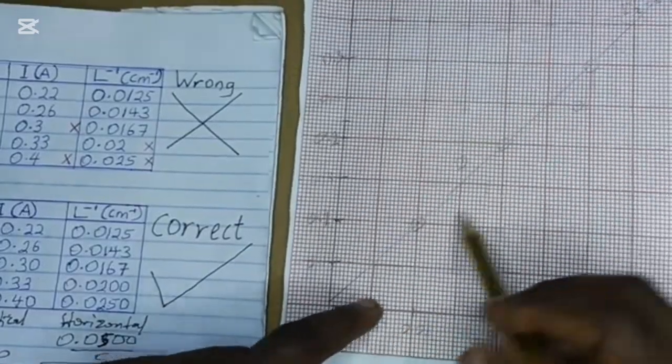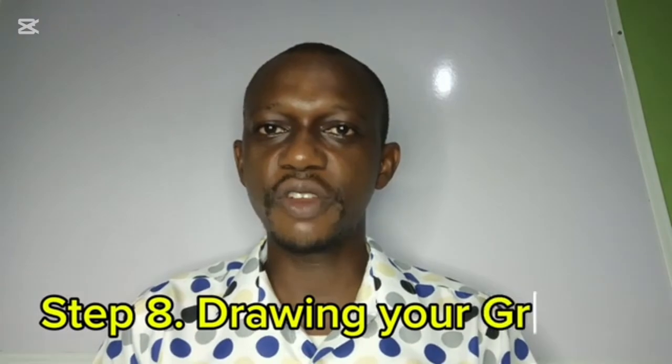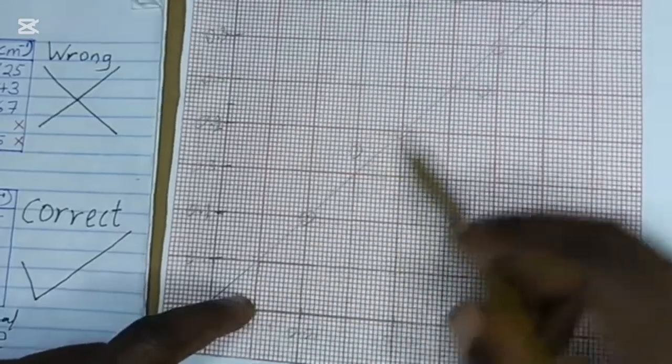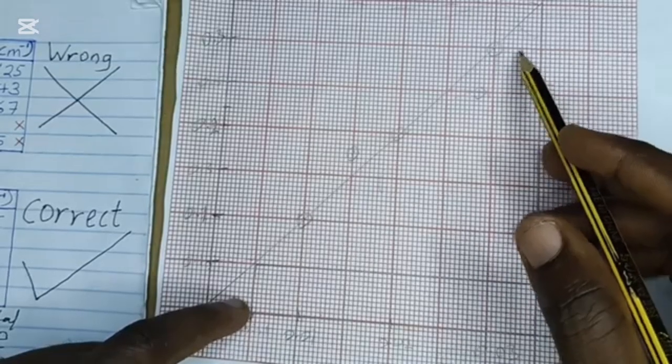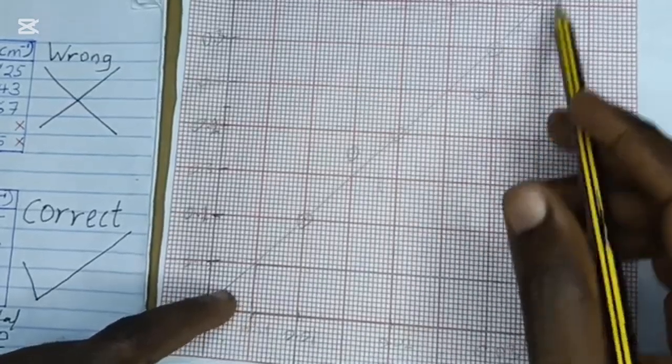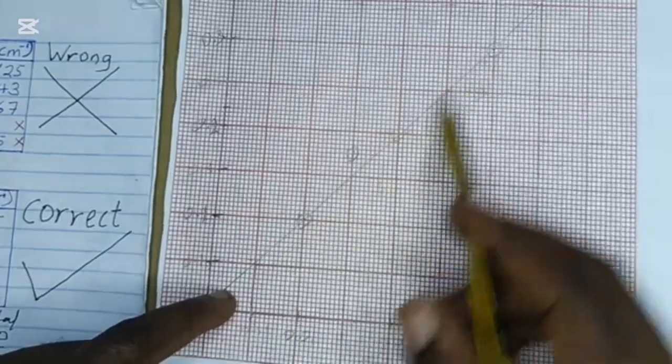Please put that in mind. The 8th step is drawing the graph. After you have plotted the graph, you have to draw the graph. Now, this is an example, because another thing is for you to draw your lines of best fit. You draw your lines of best fit. So this is an example of how to draw a line of best fit.